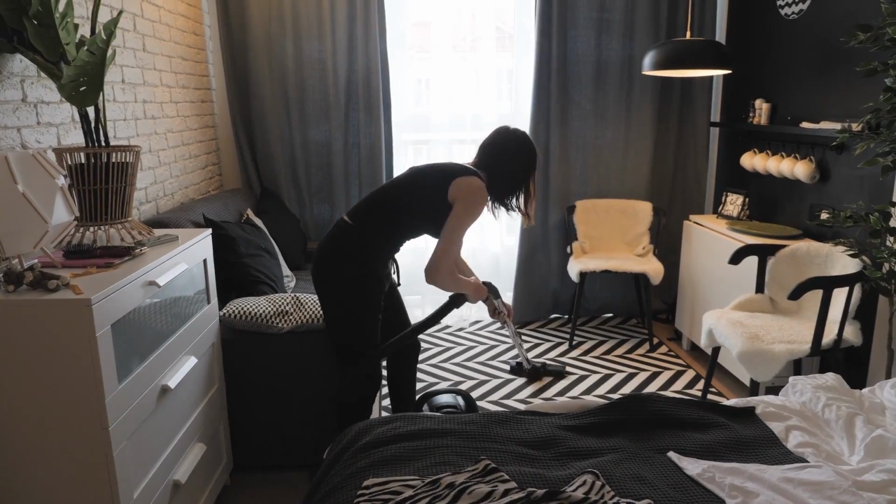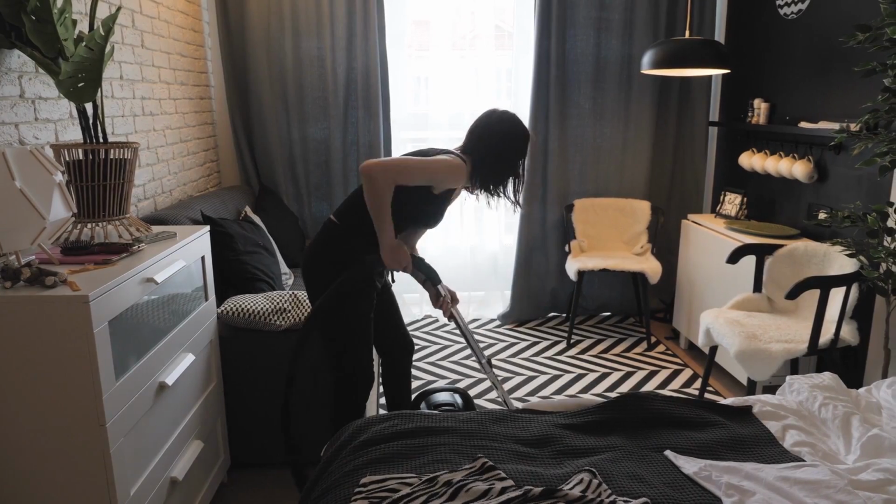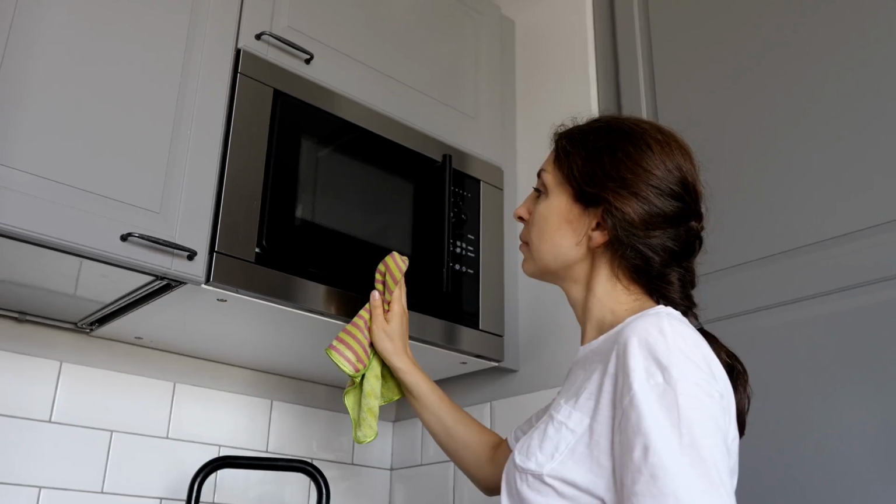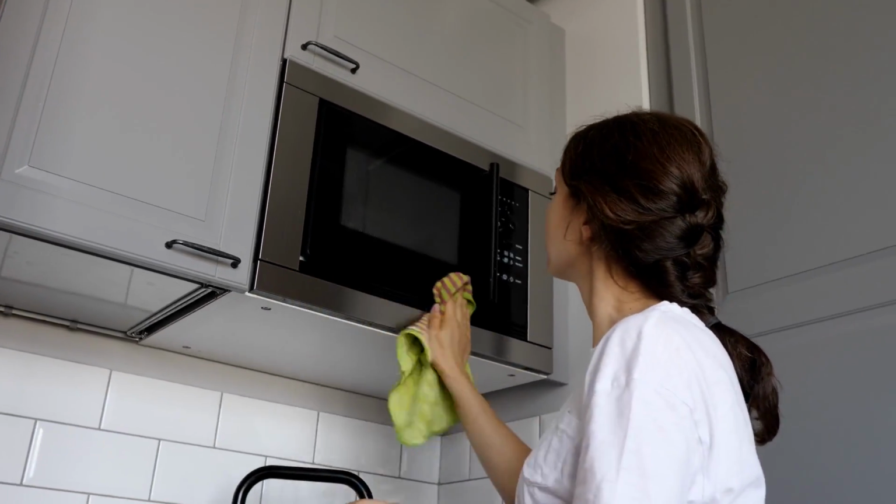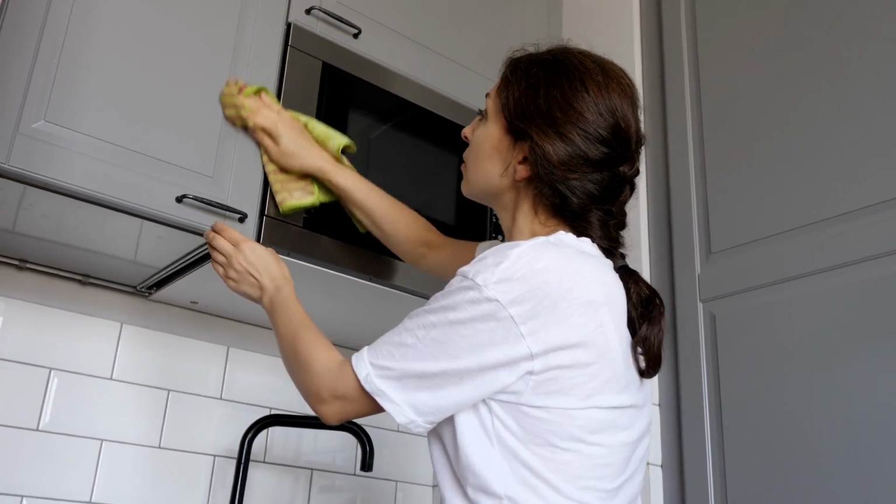Another way to control cockroaches is to keep your home clean and free of clutter. Cockroaches are attracted to food and moisture, so it's crucial to keep your kitchen and bathroom clean and dry.